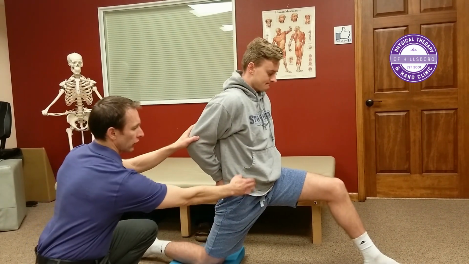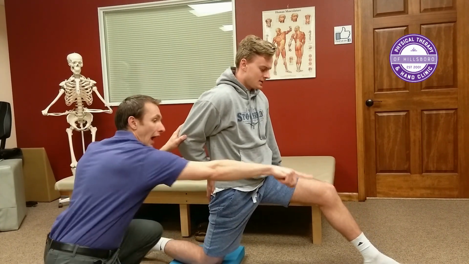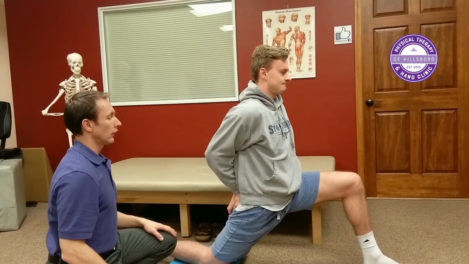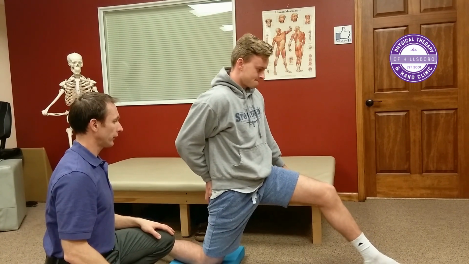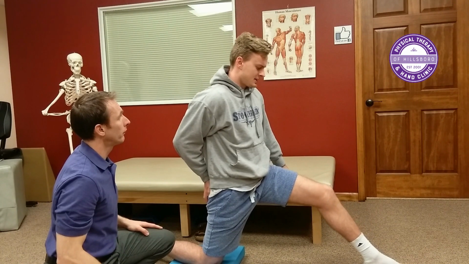So look, he's getting that hip extensor stress through there. Push. So the line of drive is that way. He's not going down. There we go. Each time he's gone a little farther. Push, push, push. Hold 1, 2. Last one. Yep.